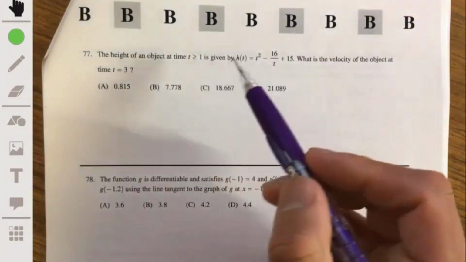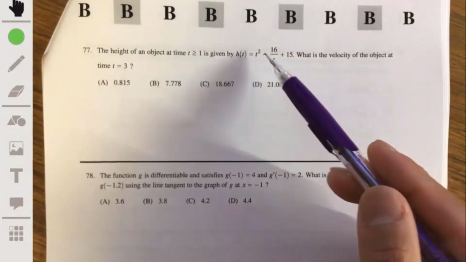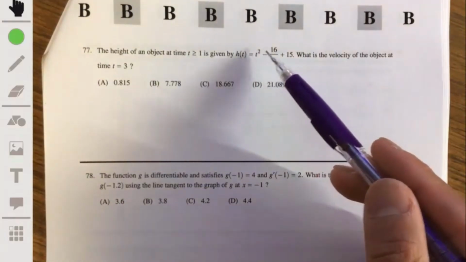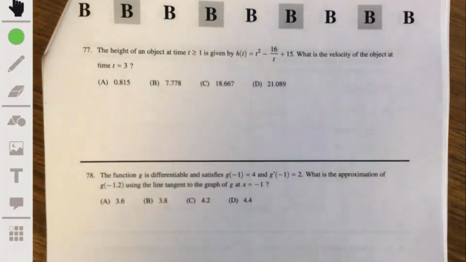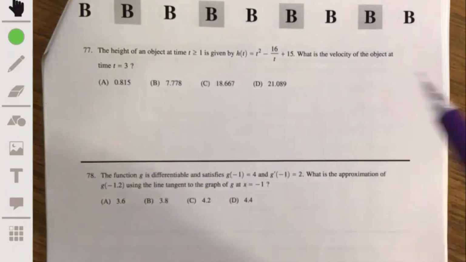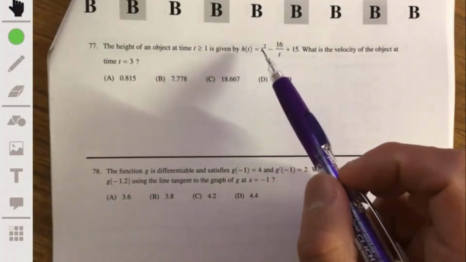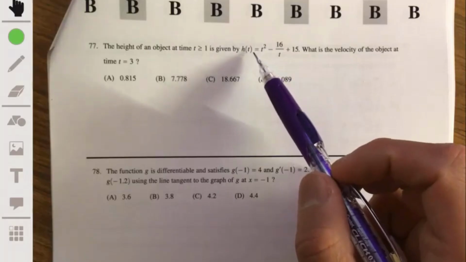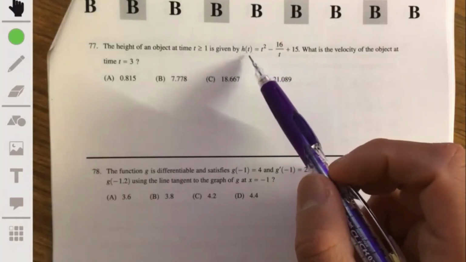77, the height of an object at time t greater than or equal to 1 is given by this equation where h of t equals t squared minus 16 over t plus 15. What's the velocity of the object at time t equals 3? Okay, so the height of this object is basically the position of the object. So think of height as a position, just the vertical position.